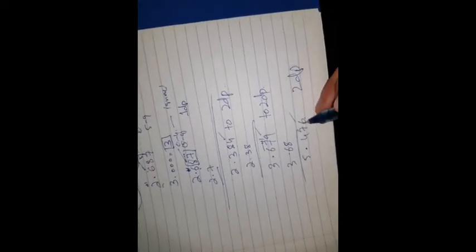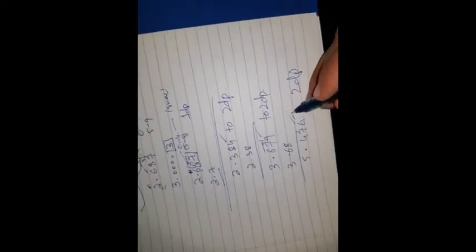Again, 5.476. Round off to 2 decimal place again. I will look at the third digit after decimal. This is 6, between 0 to 4 or 5 to 9? This is between 5 to 9. So I will add 1 in this. 5.48 is my answer.